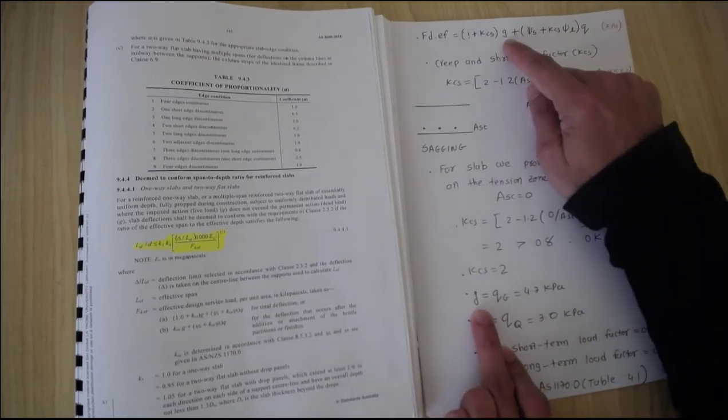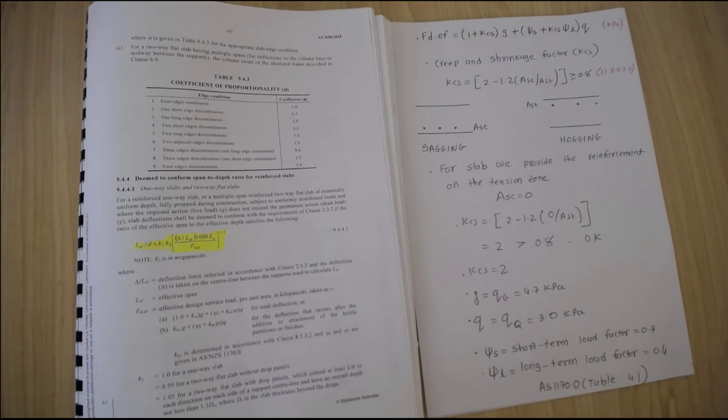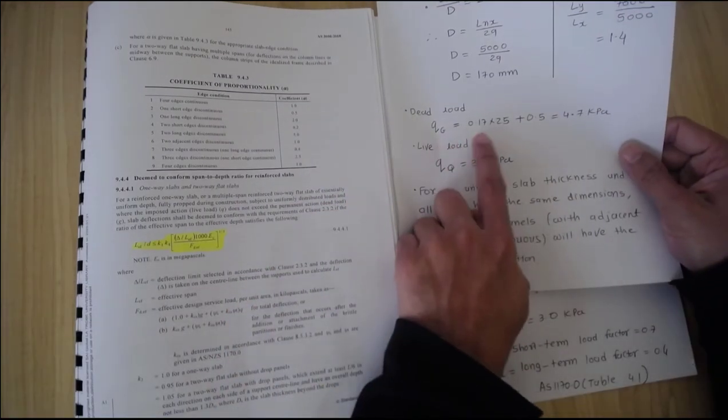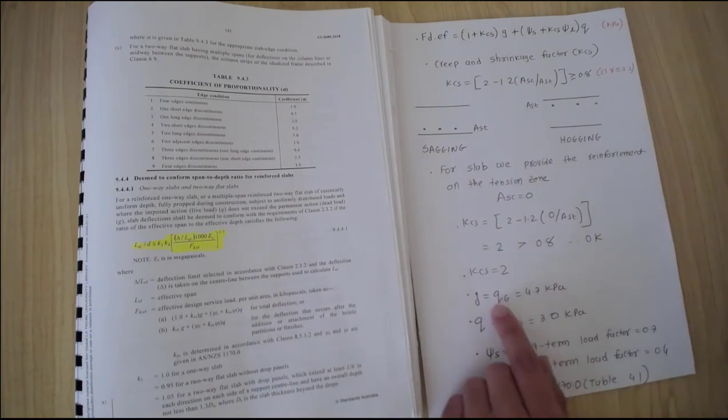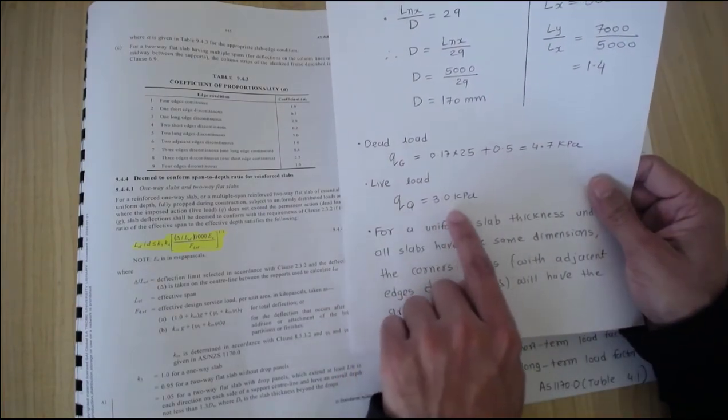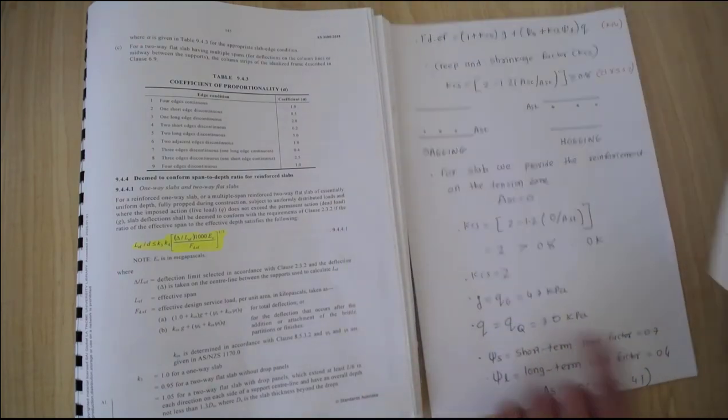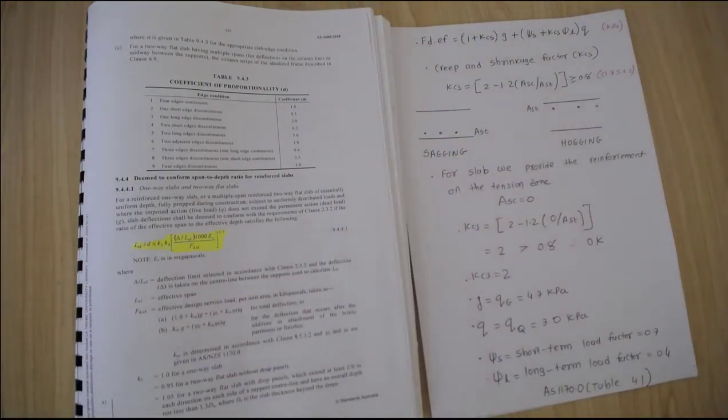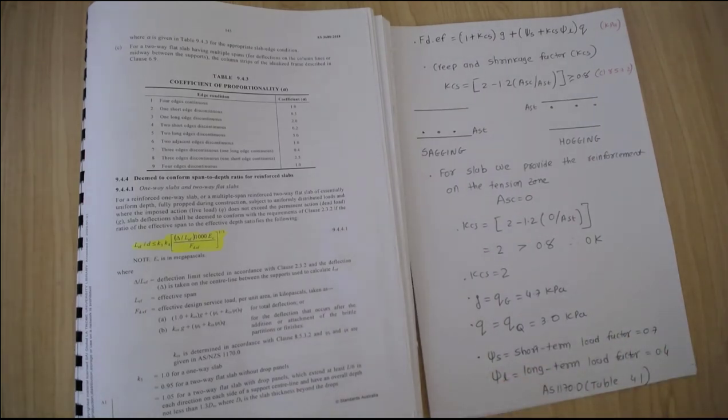This G is the dead load, and in the previous video, we calculated that G. I can show it to you here. I just need to find it. That G value we calculated, here you go. That QG we calculated is 4.7 kilopascals. That is your dead load. And the live load is also given in the question, which we noted here, live load is 3 kilopascals, that are written here. Now the short term load factor is 0.7, that is given in the question.